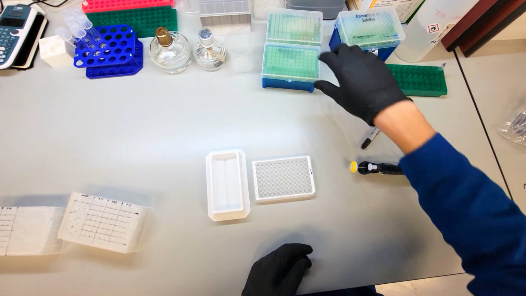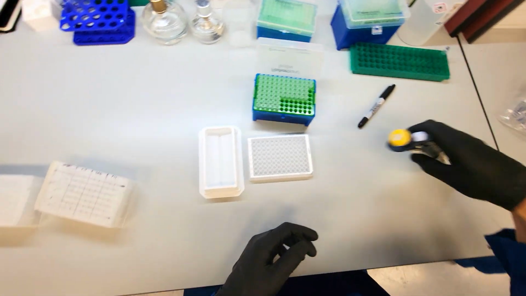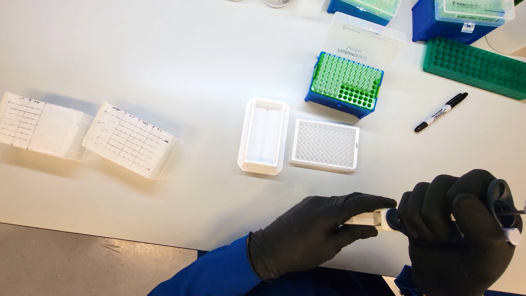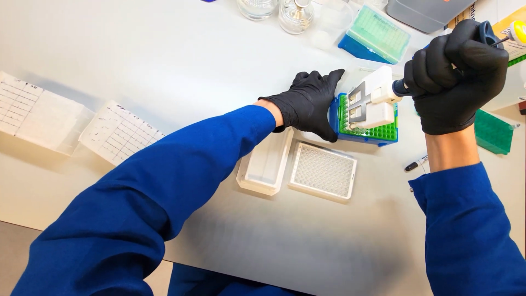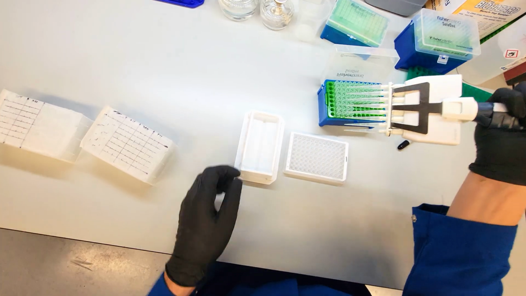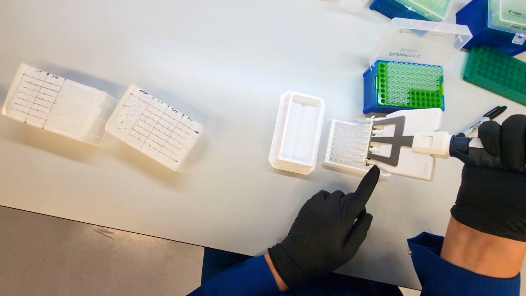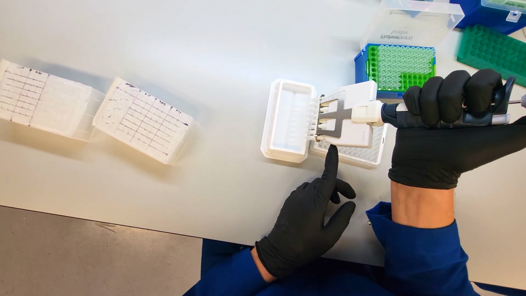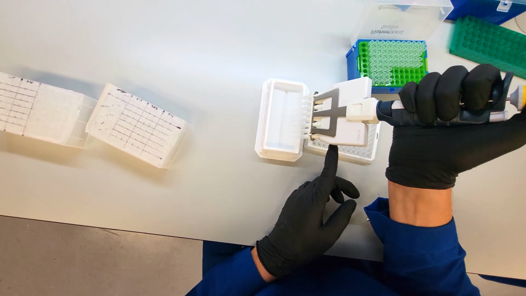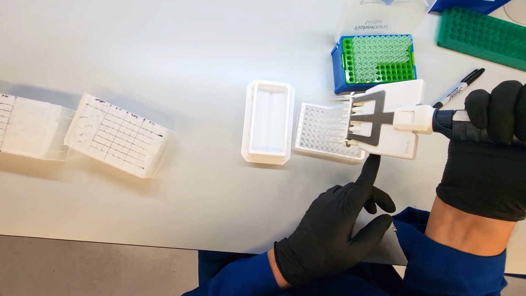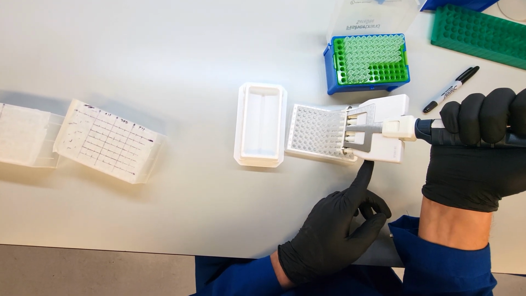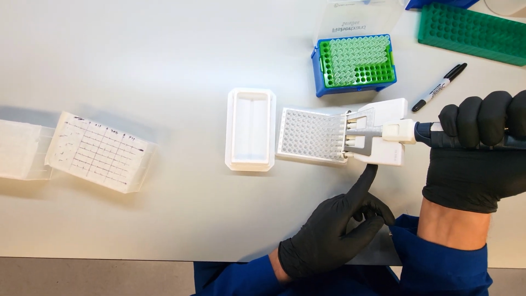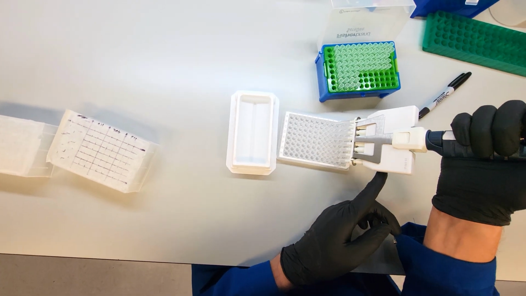So I'll mark this plate 1, and we get to use the fun multi-channel. So again, 150 microliters of the sterile water to 50 microliters of the cells. See? Fun. And we're going to be running a full plate today. Running one plate takes about 45 minutes to an hour, depending on how concentrated your cells are. So not too bad for running 96 samples.